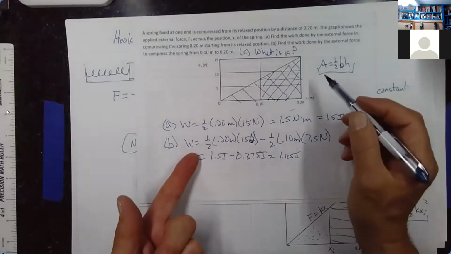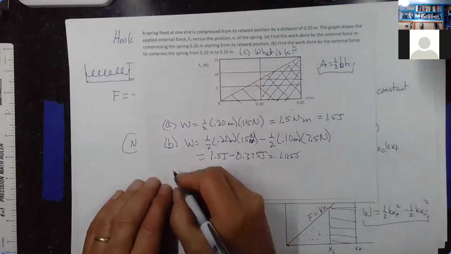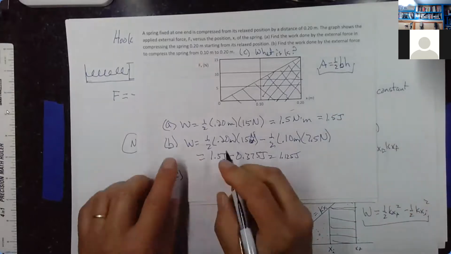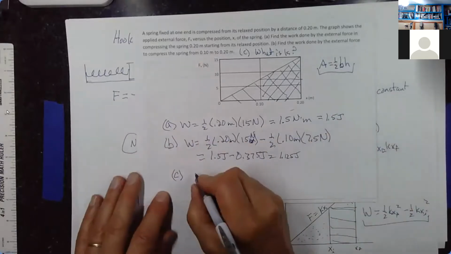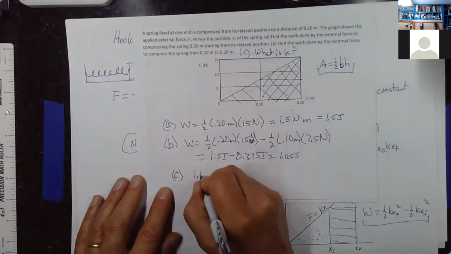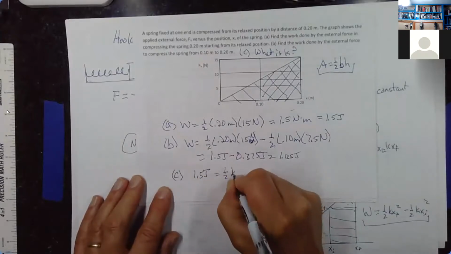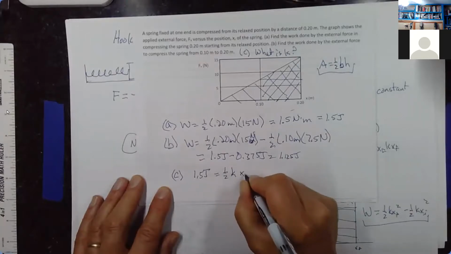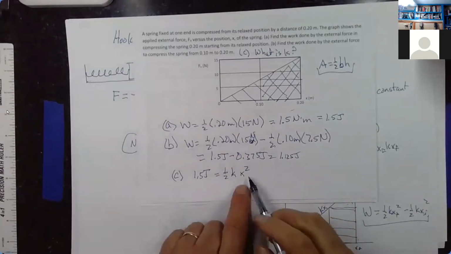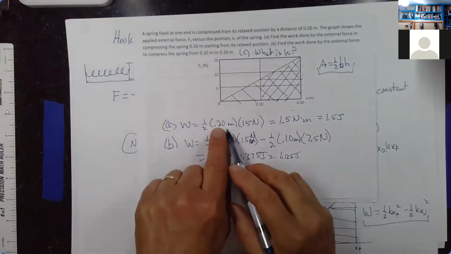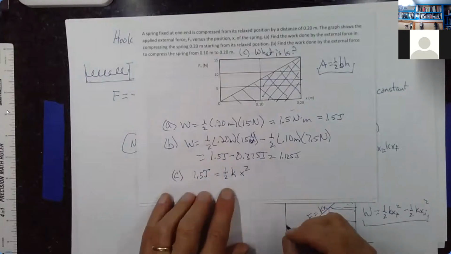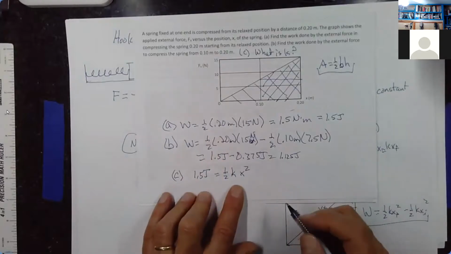Okay, what's K? Well, here's something I know, and that is that for this initial situation, that 1.5 joules is going to equal 1/2 K times x squared. And the x in this case is the 0.20 meters. So I can do that.